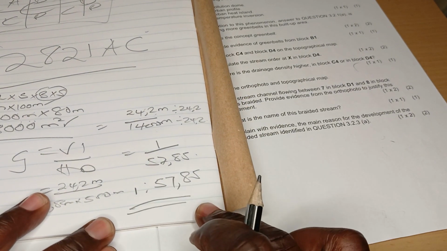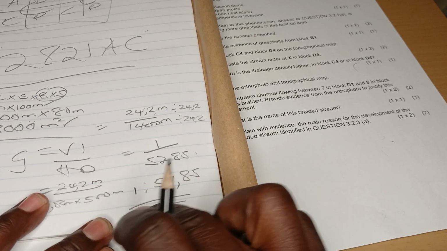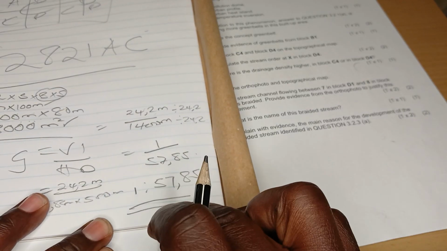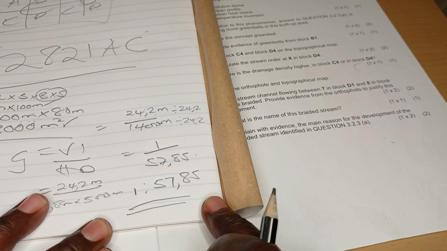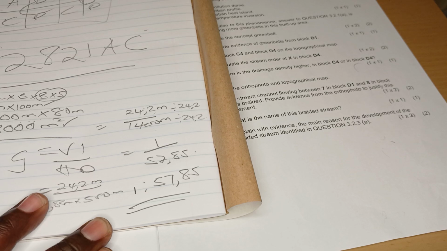That's how we calculate our gradient. With every vertical ascent of 1 meter, we travel a horizontal distance of 57.85.